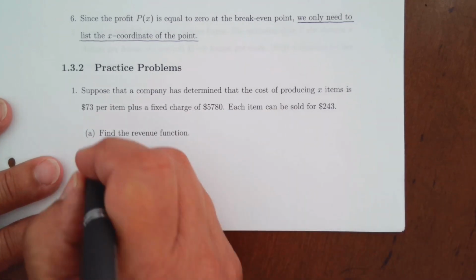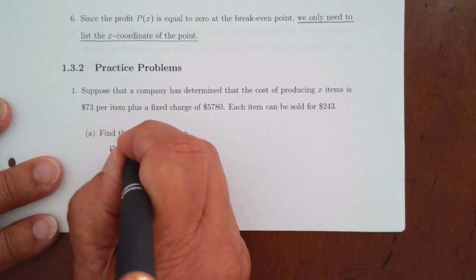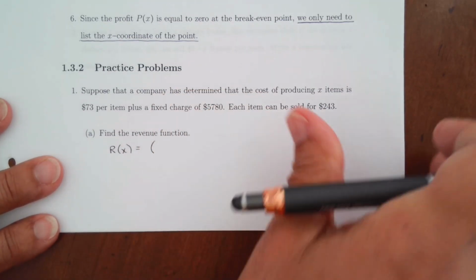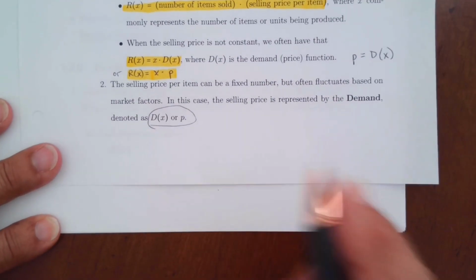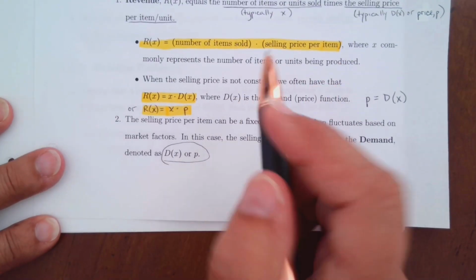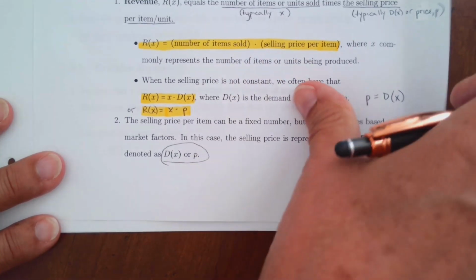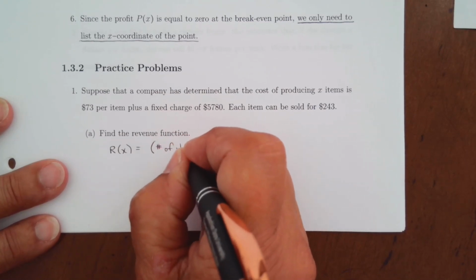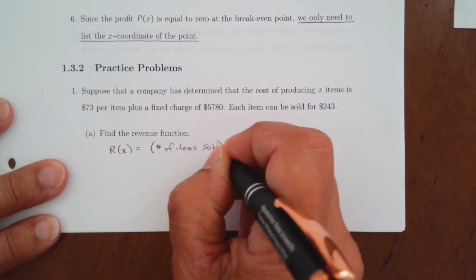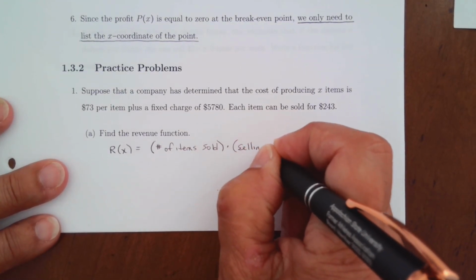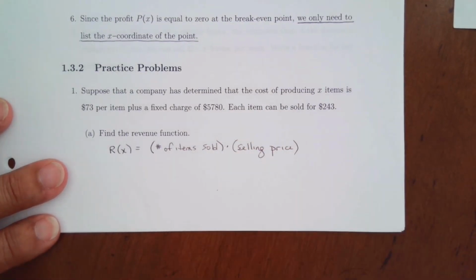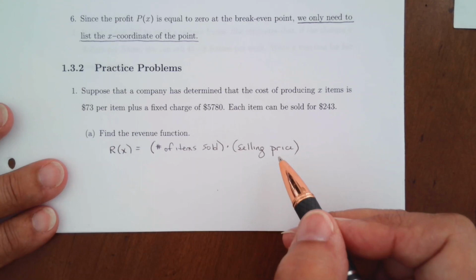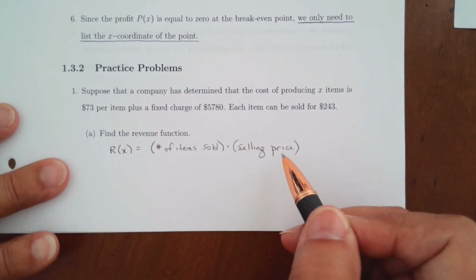Okay, the revenue function. So remember, R of X, the revenue, equals, I'm going to do it this way, the number of items sold times the selling price per item, right? So number of items sold times the selling price. And remember, your selling price can be D of X. Right? It might be more than just a number. It could be a function, depending if it fluctuates or not.